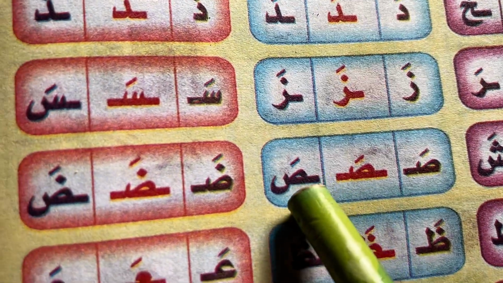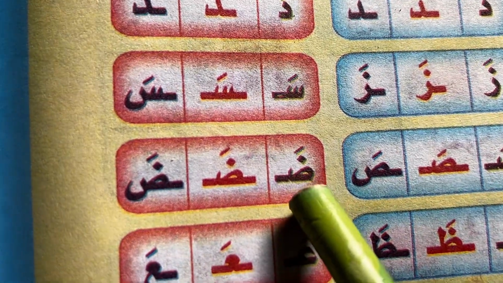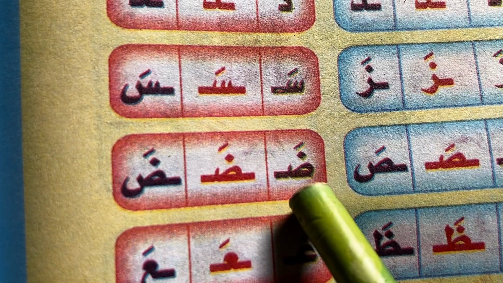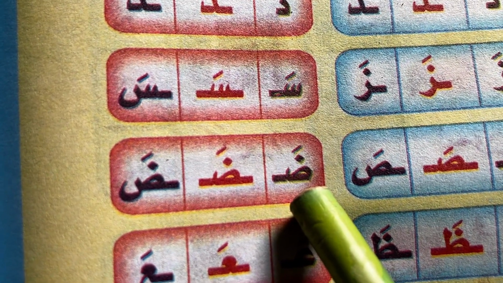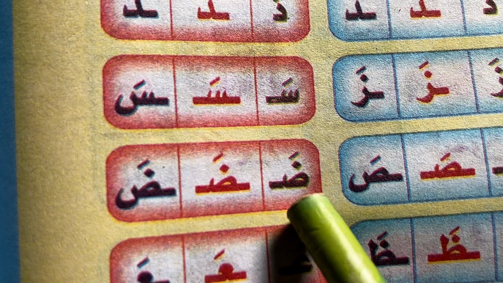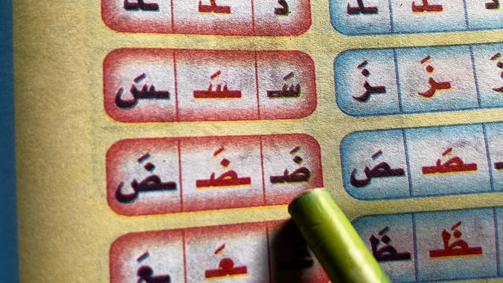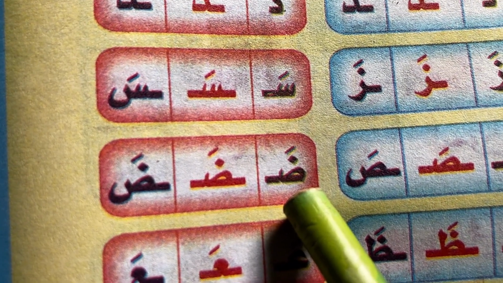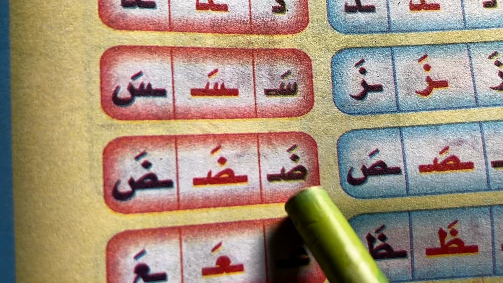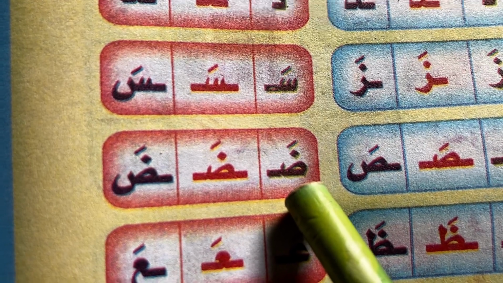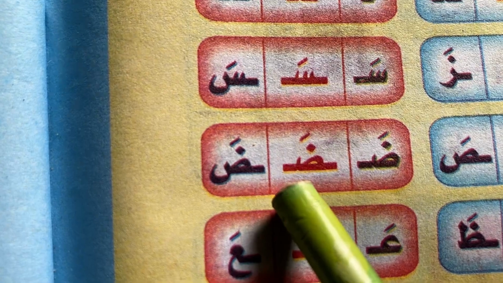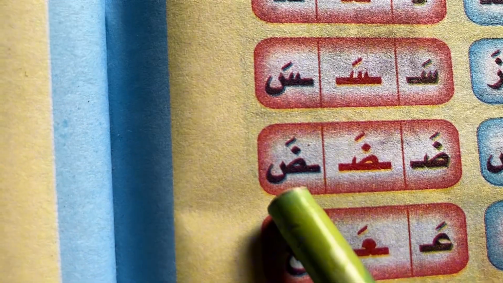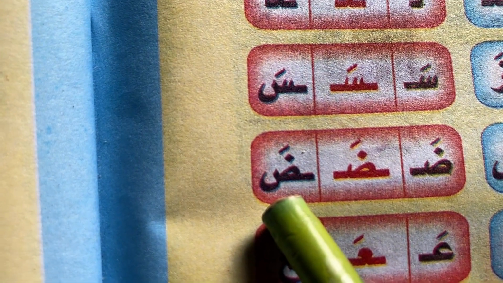Dodun, you can see the Dodun for the beginning. When it comes to a sentence, if the Dodun is the first alphabet there, this is how you will see it. You can see Dodun, this is the centered one, and Dodun, the end alphabet.